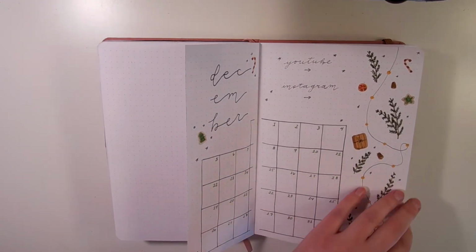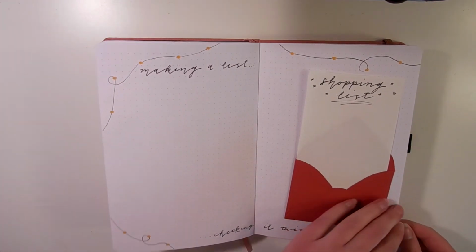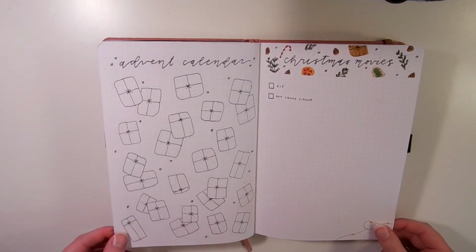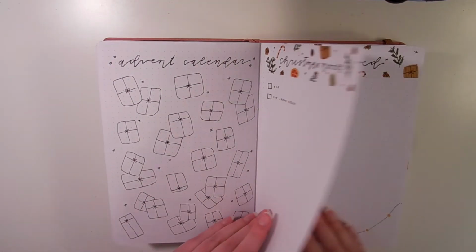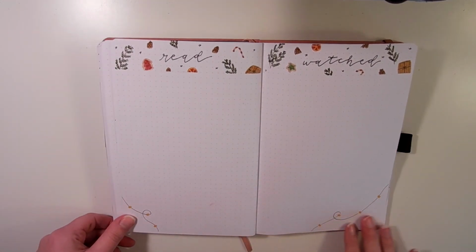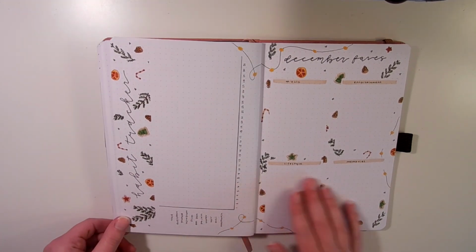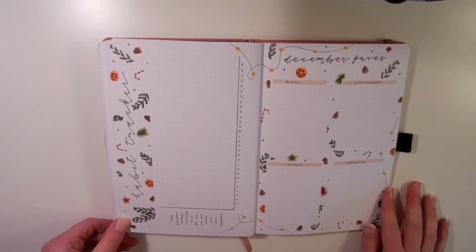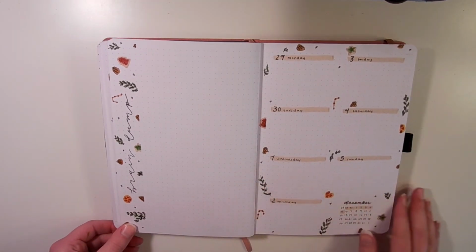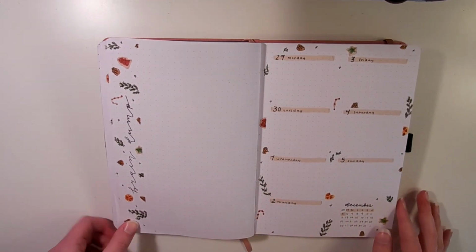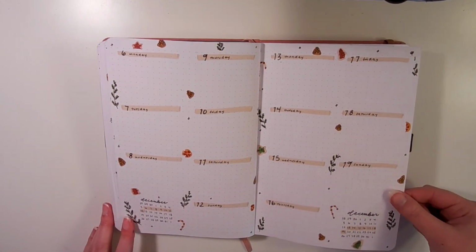As always, let me know what theme you decided to go with for December. I love hearing what you guys do. But that is actually going to be the final monthly setup for this year, which is so wild to me, but I'm excited to continue journaling in the new year, and I will be doing a 2022 bullet journal setup as well, which I'm so excited to start planning out. I do also have some fun journaling videos that I want to do at the end of the year as well, so the journaling content will not end, but it's just the end of the monthly setups for this year, which is so wild to me.